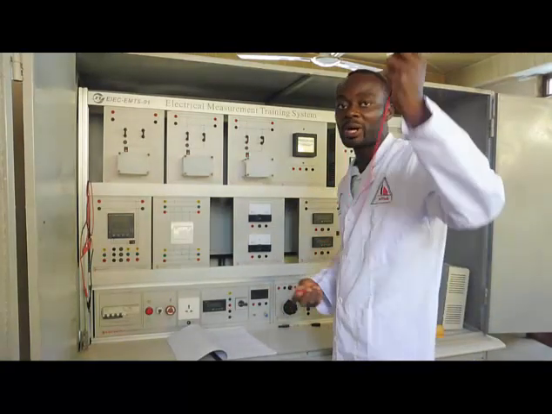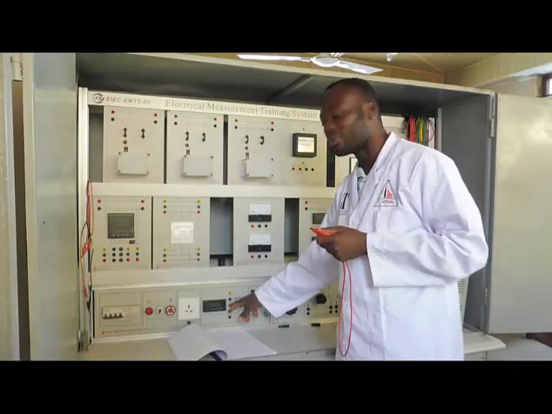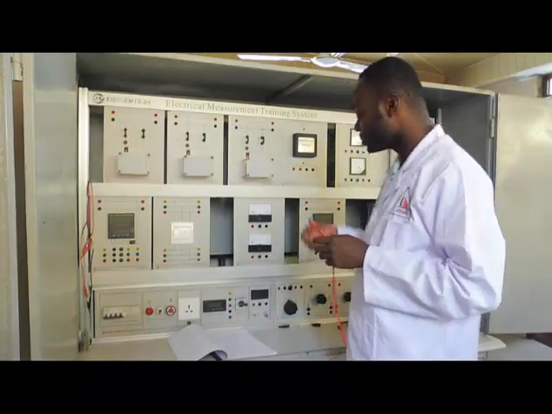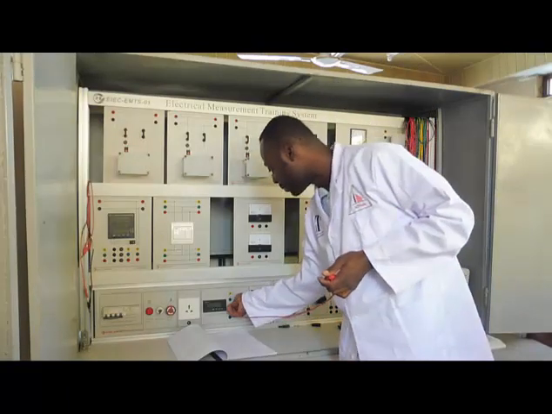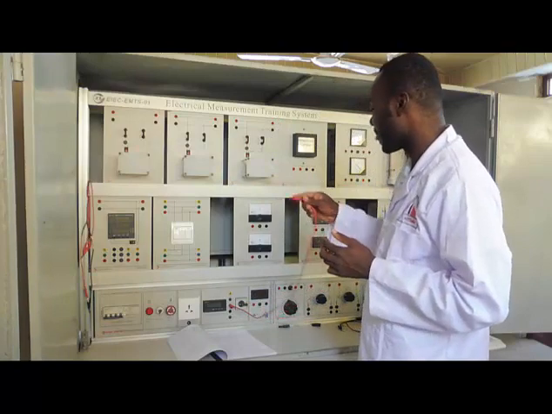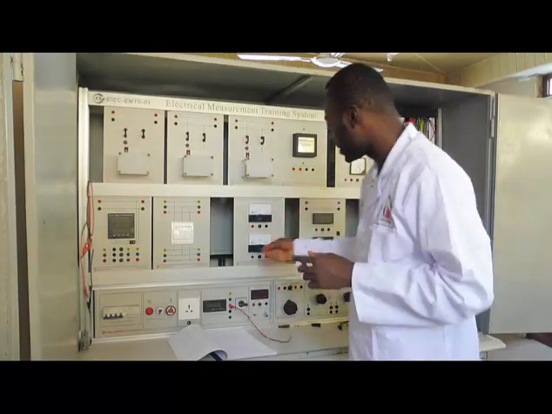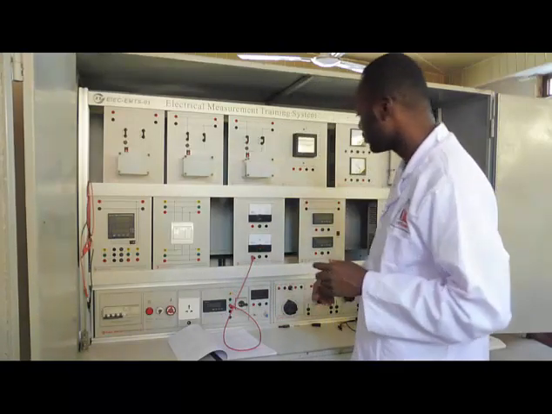I have a red cable here. Since I'm using the red cable, I will select the red phase. So I will input to the red phase. Then from the circuit diagram, it goes first to the ammeter before the voltmeter. So I will insert it into the input of the ammeter.